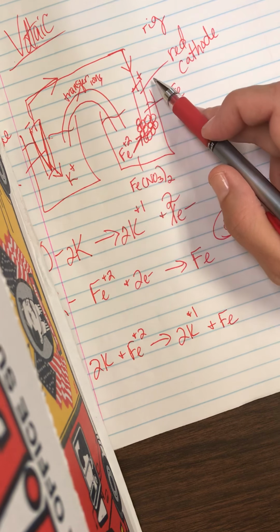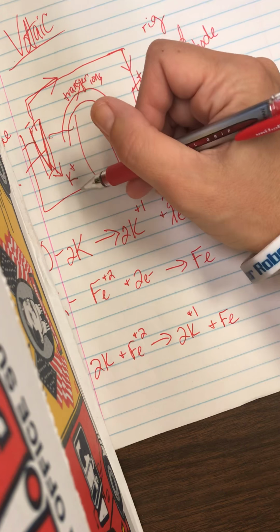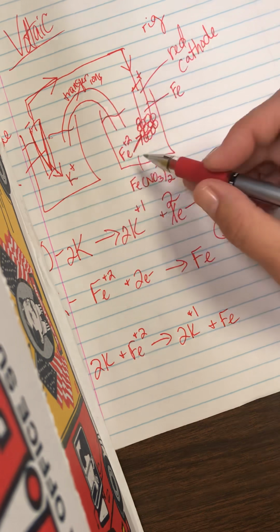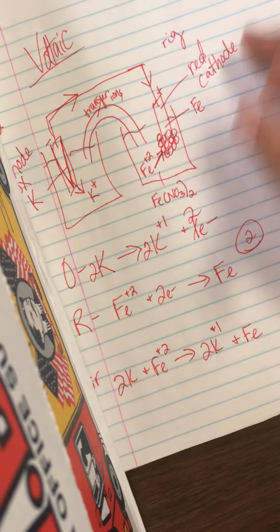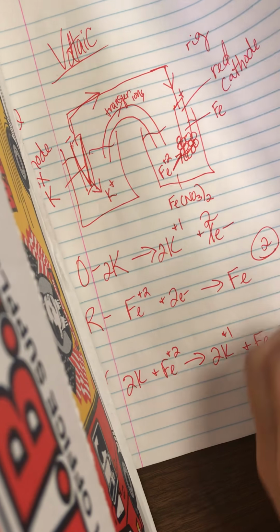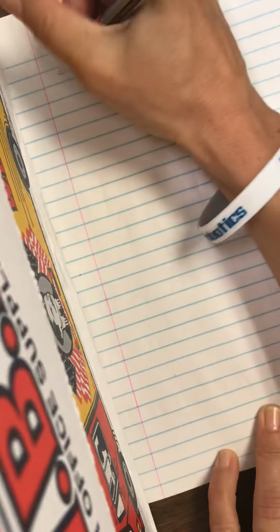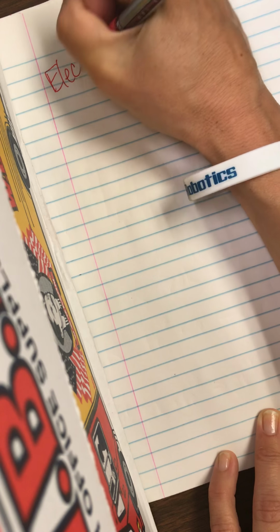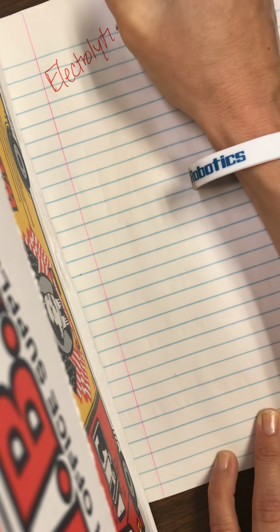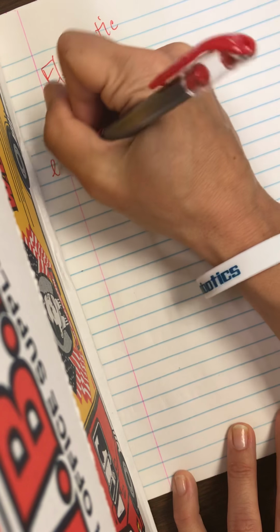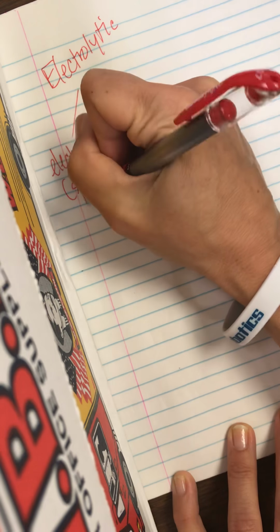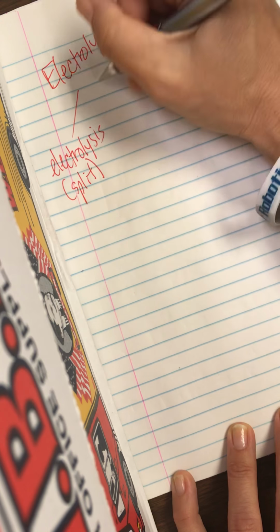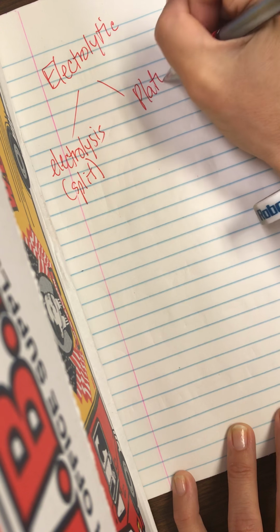I've got electrons moving through the wire. I've got potassium oxidizing and falling apart, and I've got iron forming on this side. So that's my voltaic cell. Now, an electrolytic cell. Electrolytic cells, remember, are not spontaneous. And the 2 basic types are either electrolysis, which means that you're going to split whatever it is, or plating.